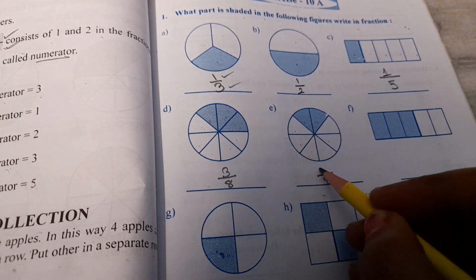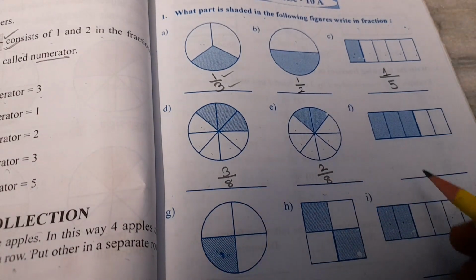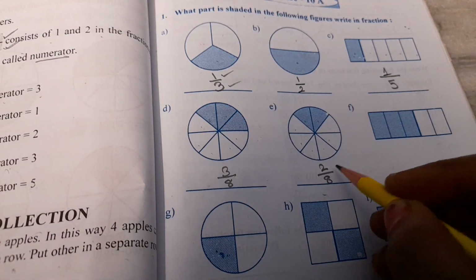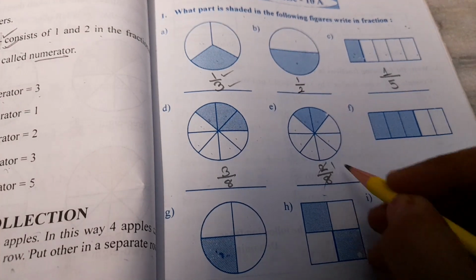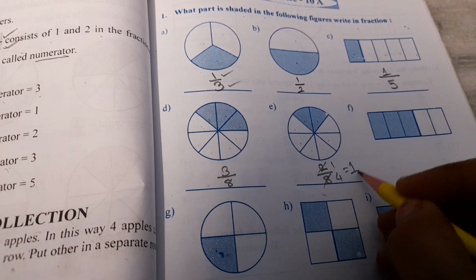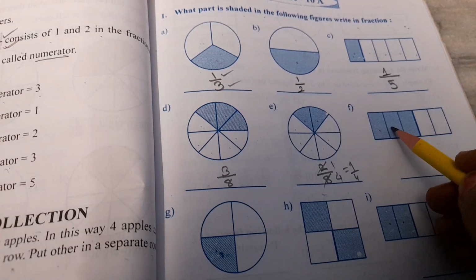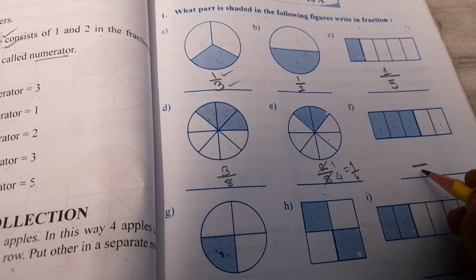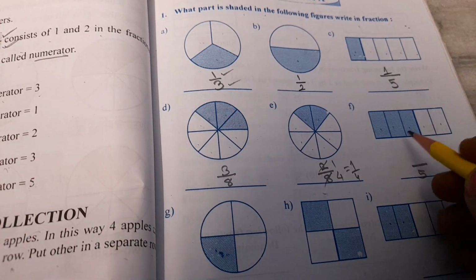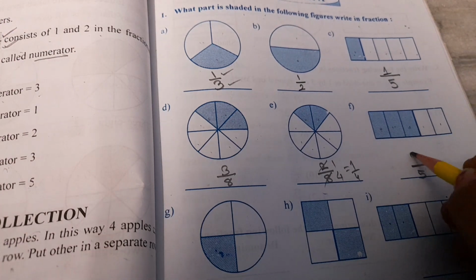Two parts are shaded: 2 by 8. If it is 2 by 8, you can also write it, after cancellation, as 1 by 4. Now 1, 2, 3, 4, 5, so 5 is the denominator. What will be the numerator? 1, 2, 3. Got it?